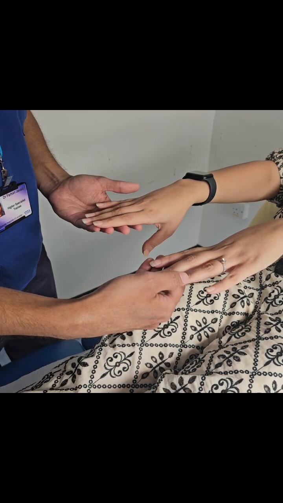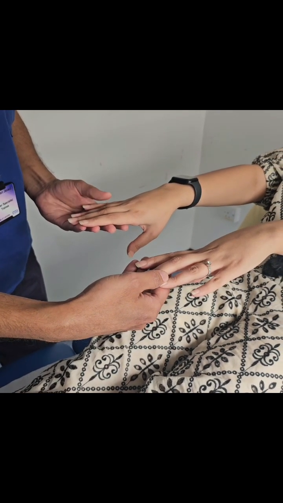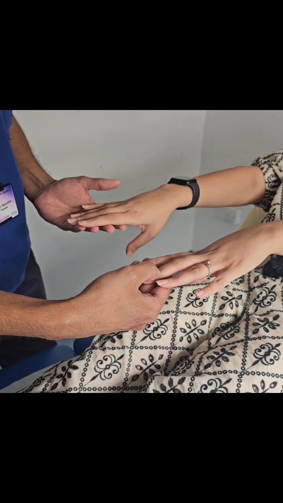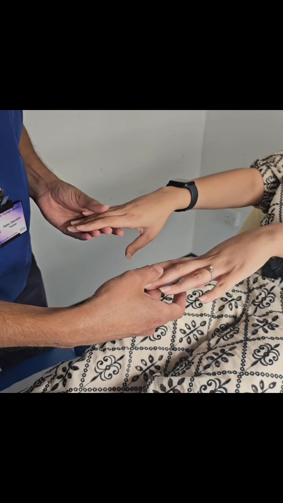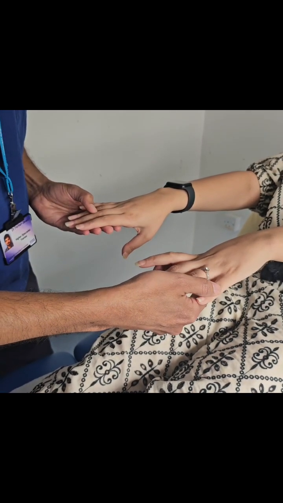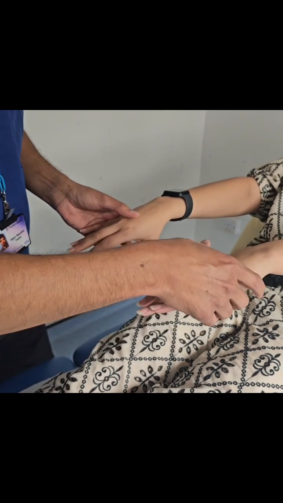However, in the case of seronegative rheumatoid arthritis, you can see the distribution is asymmetrical and can also involve the DIPJs. In this case, currently, I cannot see any obvious swelling or signs of active synovitis in any of the knuckle joints.